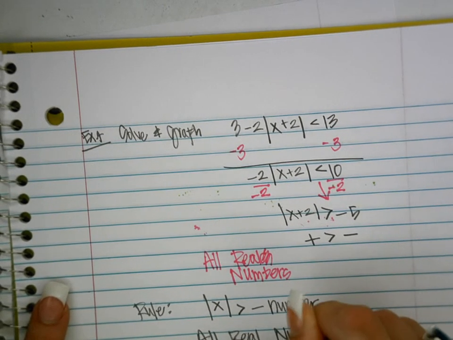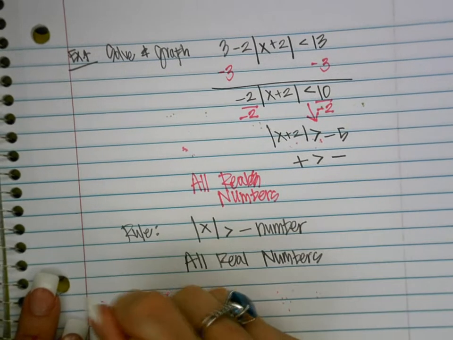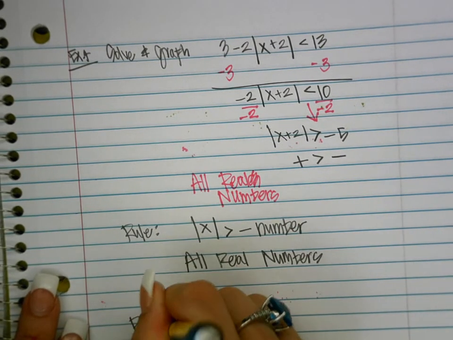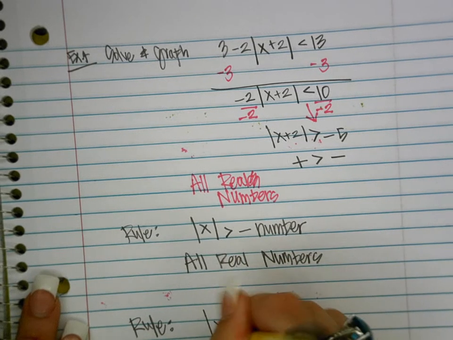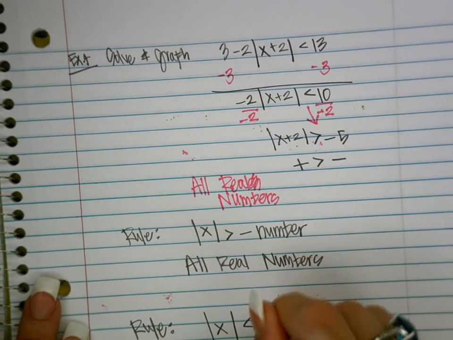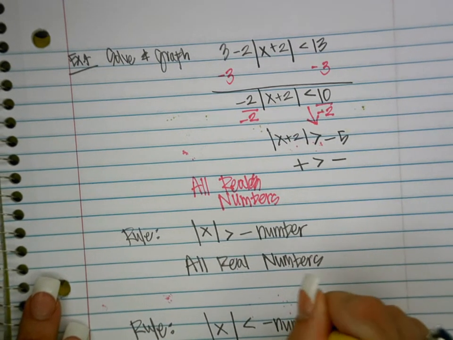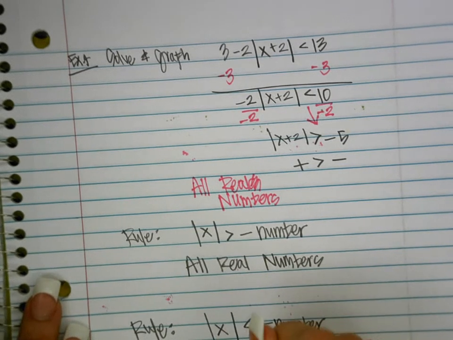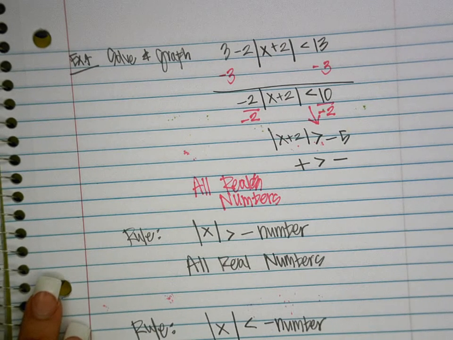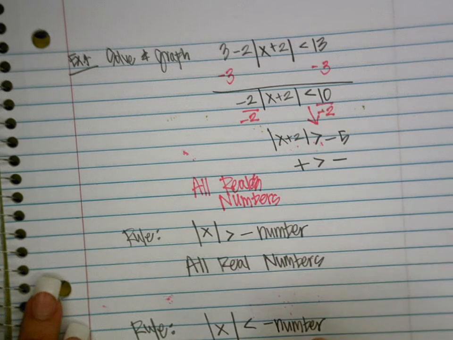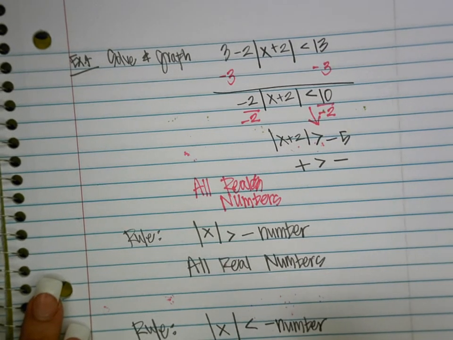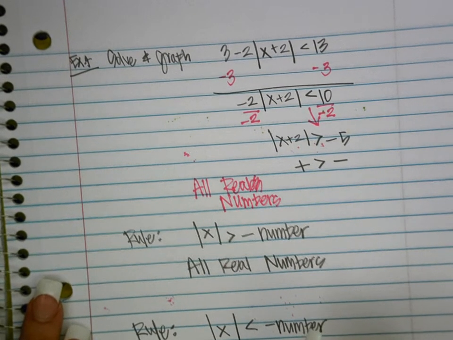So negative numbers are real? Conversely, there is also a rule that tells us the absolute value of x less than a negative would be what? When can a positive ever be less than a negative? That is a no solution. You're doing odds for your homework tonight.